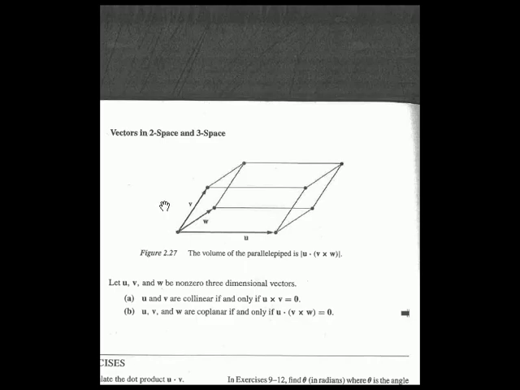Another application is the volume of a parallelepiped. That's like a 3-dimensional parallelogram. So if you have 3 edges, U, V, and W, 3 adjacent edges of a parallelepiped, and you want the volume of that, well, it takes a little bit more work, but not much, to show that that's equal to U dotted with V cross W, actually any 2 sides.